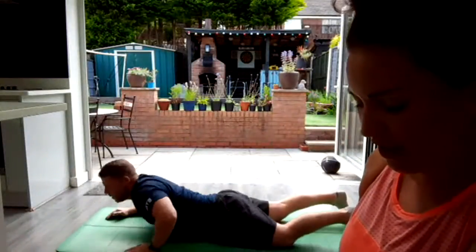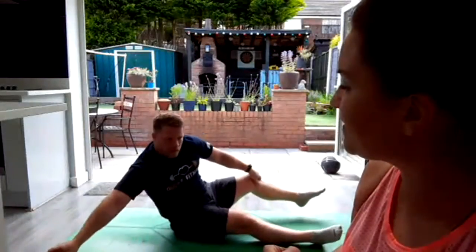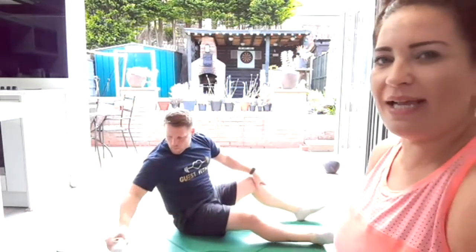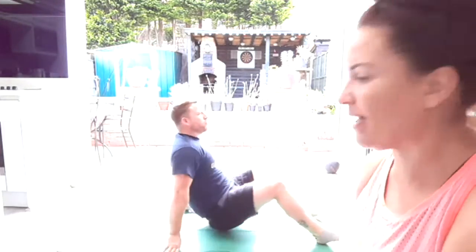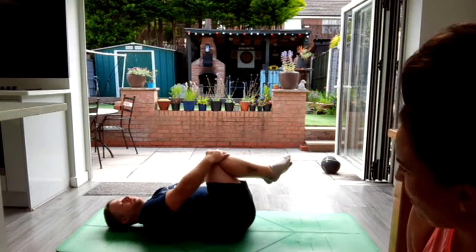Okay, roll back over. Stopping for a drink on the way if you need it. Hug your knees into the chest once you come down, and then just roll left and right and get a nice little release for your lower back as well. Good. Find that release in the lower back.